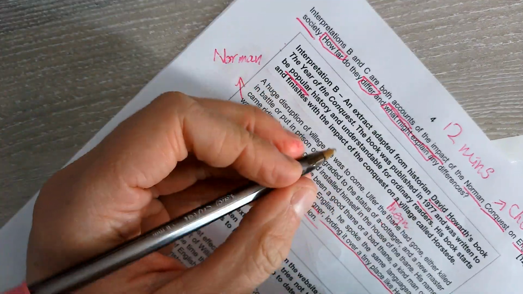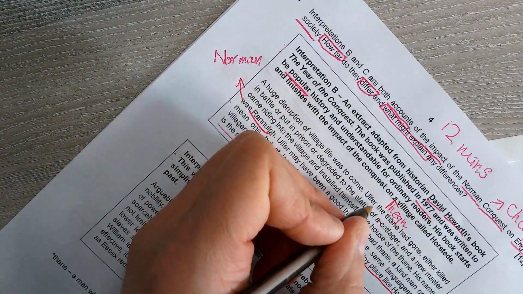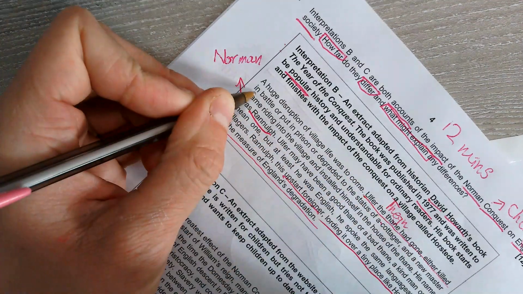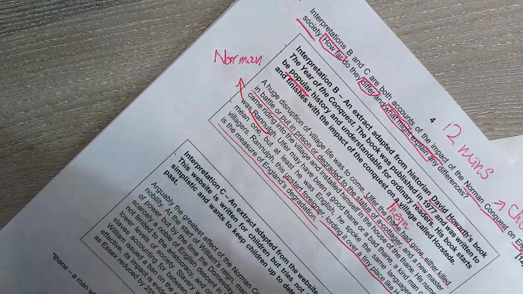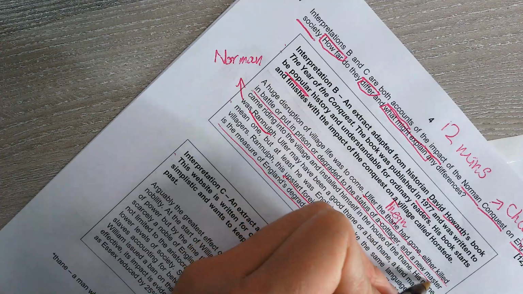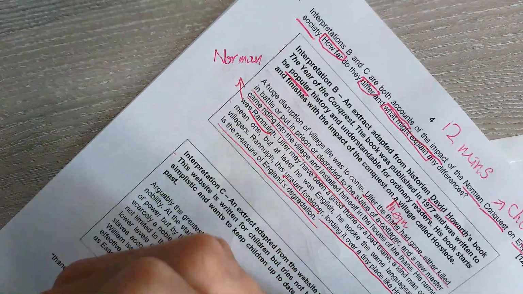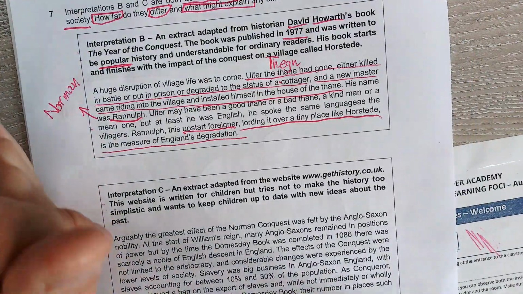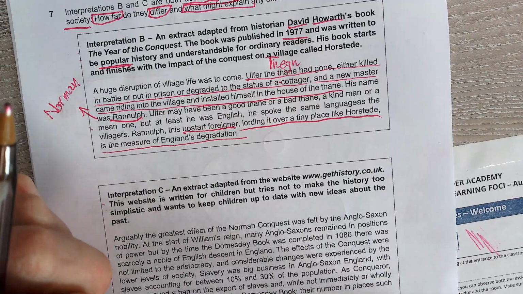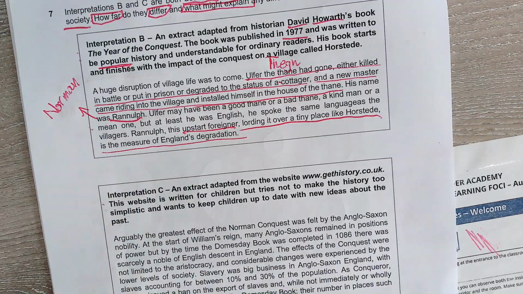So I'm going to say, Ulfa the Thane had gone, either killed in battle or put in prison or degraded to the status of a cottager. A new master came riding into the village, installed himself in the house of the Thane. Okay, I might not use all of those, but I'm just underlining a couple of things that I can use in my answer, okay? Because I'm going to have to say what I think this interpretation says.